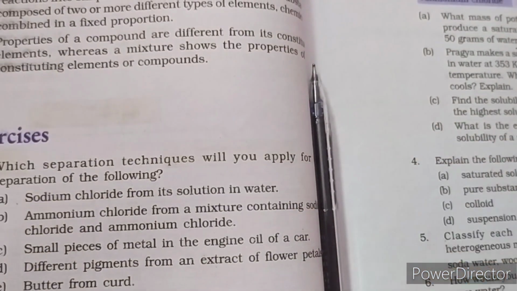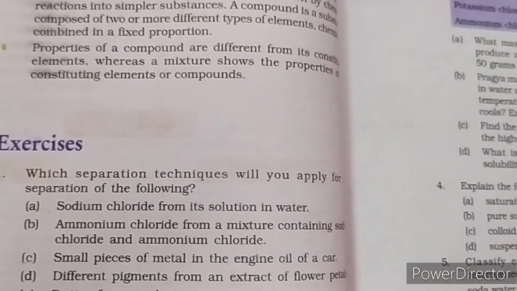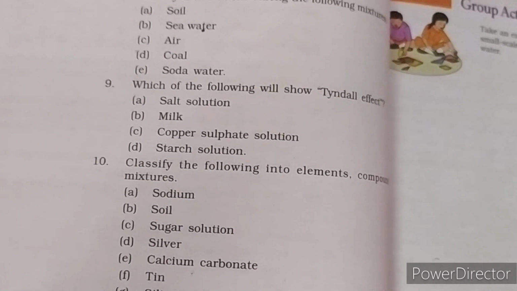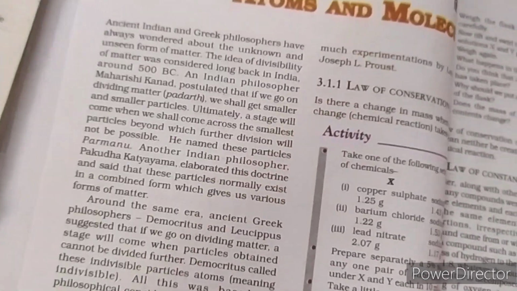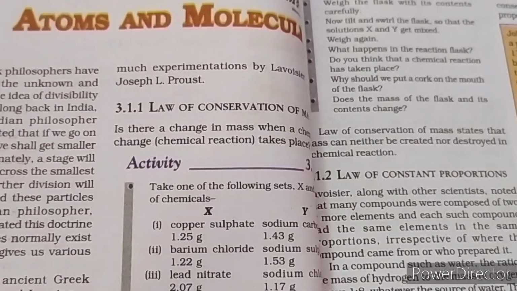In the next video we'll deal with the exercises of chapter number 3, that is atoms and molecules.